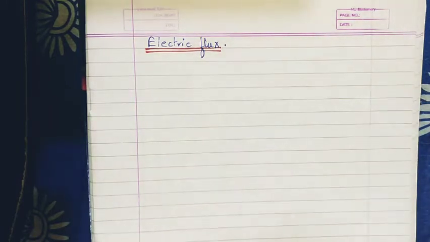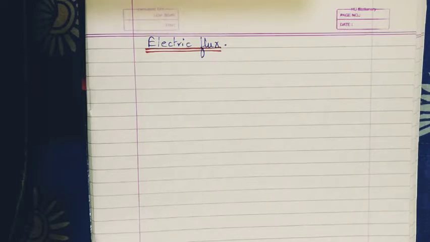Basically the English meaning of flux is nothing but moving outwards, moving out, correct? So basically an electric flux is nothing but the number or the measure of the electric field lines passing normally through any area.